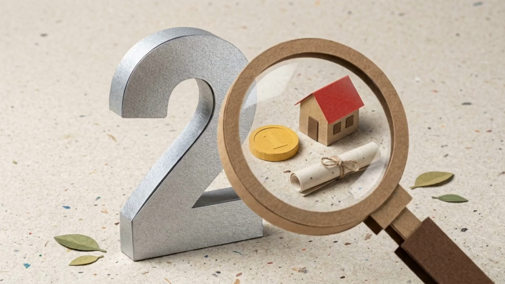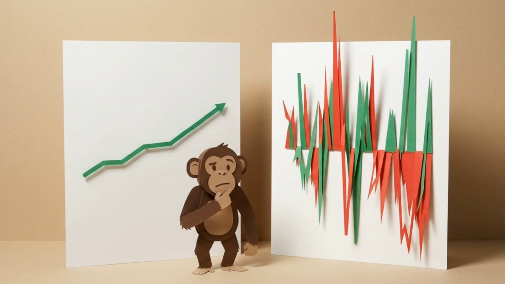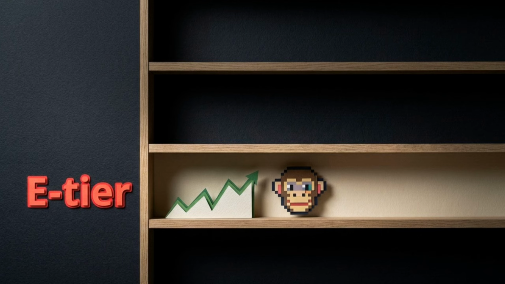Step 2 is selecting your assets. Every investor must balance the potential for long-term reward against the risk of a total loss. This graphic ranks common assets by their risk profile. Picking individual stocks or buying NFTs sits at E tier due to extreme volatility.